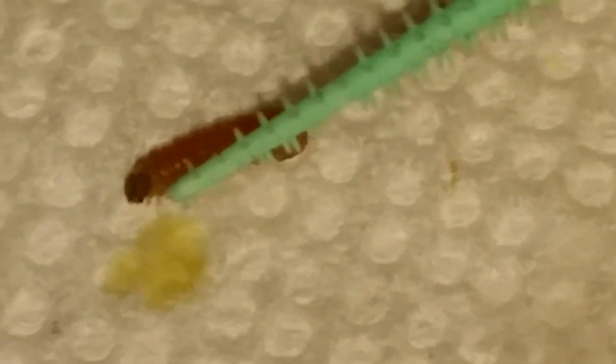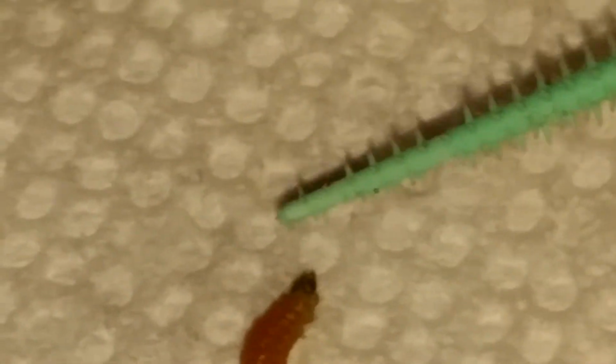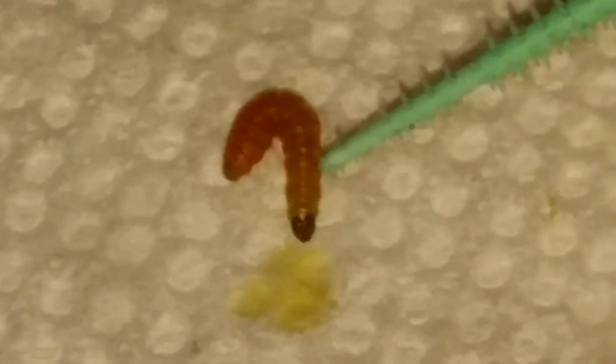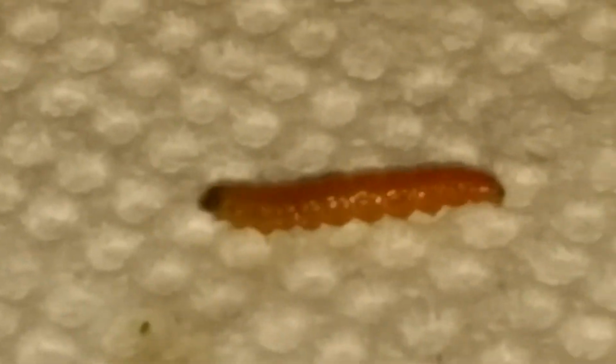If you know what that thing is, ooh, look, it just, defense mechanism. It squirted some peach juice out at me. If you know what this is, how to get rid of it, I need some help. Ooh, I am not a bug man. Look at that nasty bug. We got him in this plastic bag. I'm going to put the rest of them back in the bag.